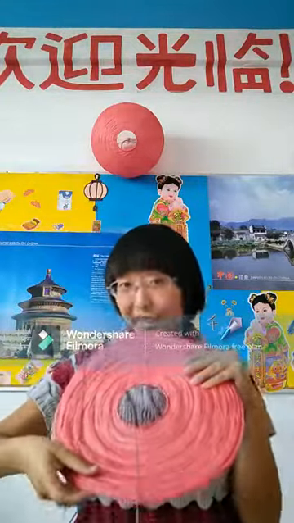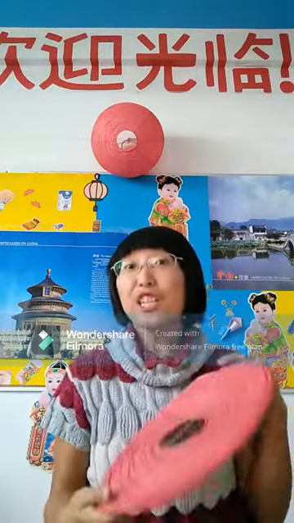And for this big one, we can use this big support. It's very easy to buy paper lanterns in Chinatown or Chinese stores. Also, it's very easy for you and your children to use these Chinese paper lanterns.